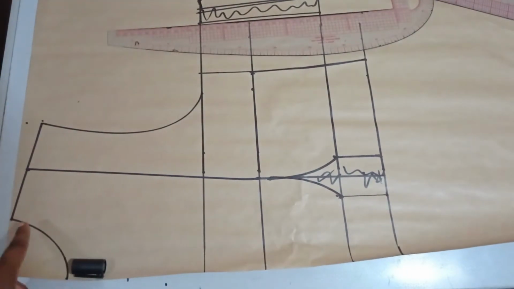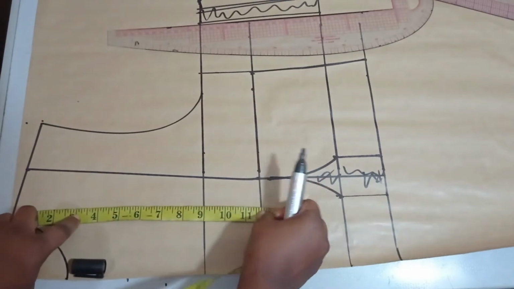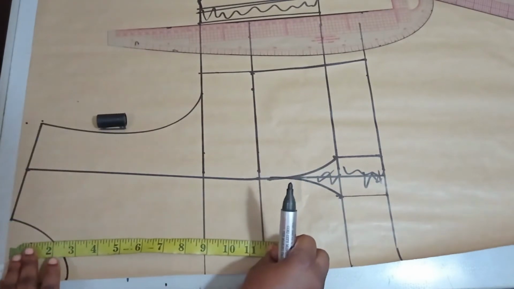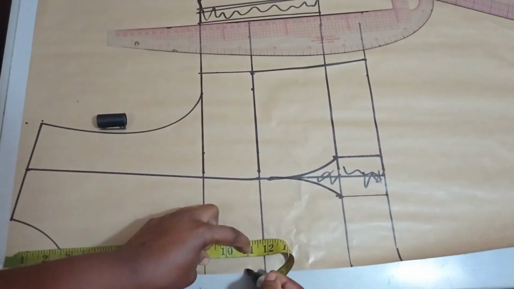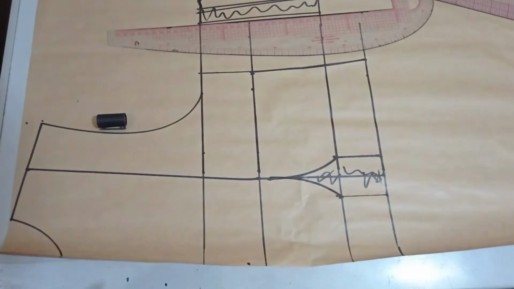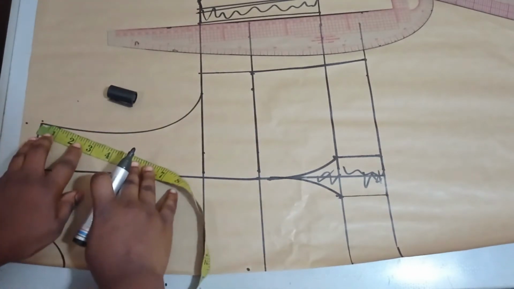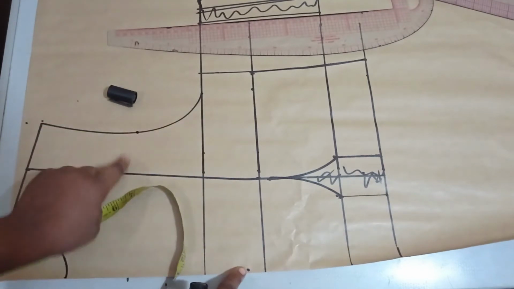From my starting point, I'll measure, depending on how deep you want it to be. For me, I'm measuring 11 inches downwards. You can see that is very deep. So I'm measuring 11 inches here, and then on my armhole line, I measure 5 inches from my starting point also. So this is 11 against 5 inches.